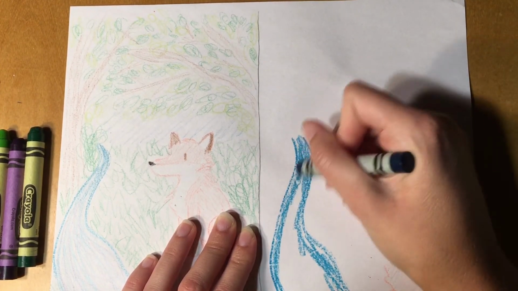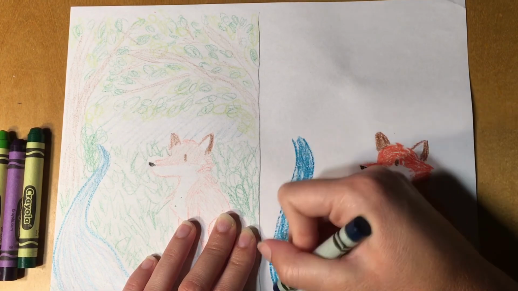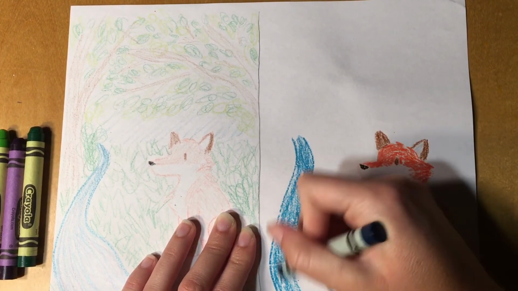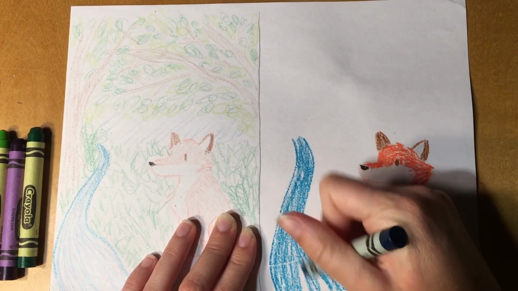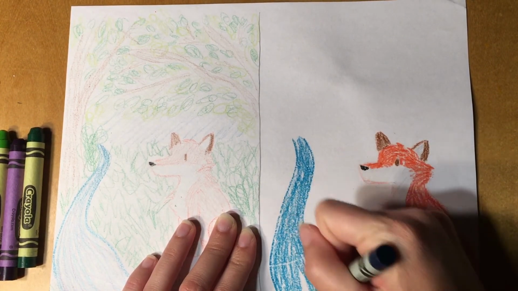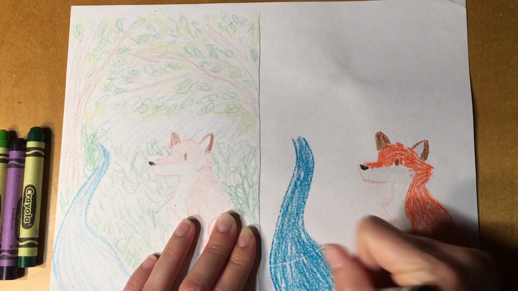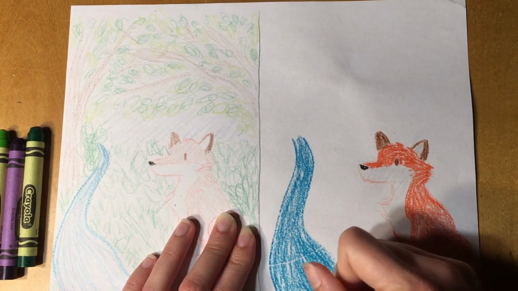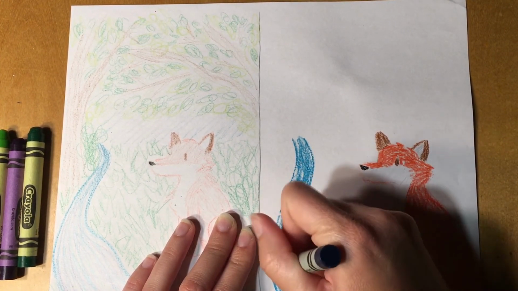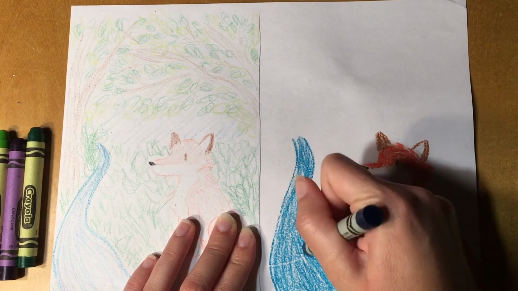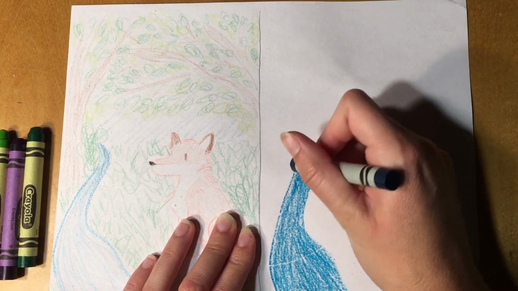Now it is a little bit hard to get some darker values with crayons because when you make them as dark as you can, you press as hard as you can, some of those crayon colors are pretty bold. Like that yellow, for example, still kind of a light value, even when you're pressing down as hard as you can without breaking it.